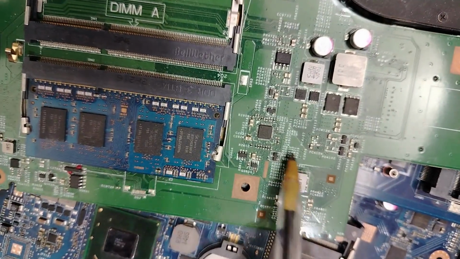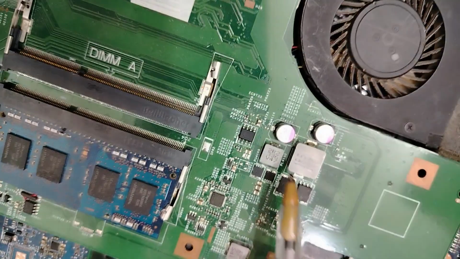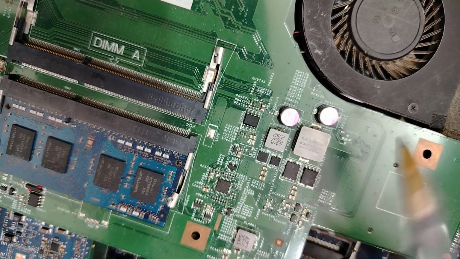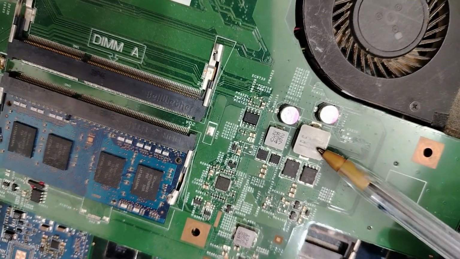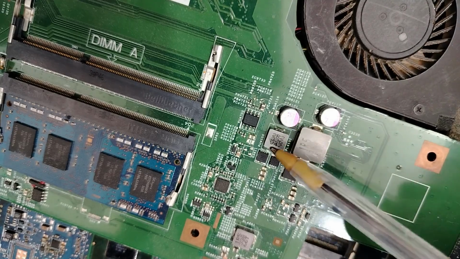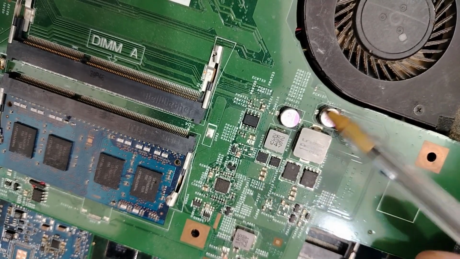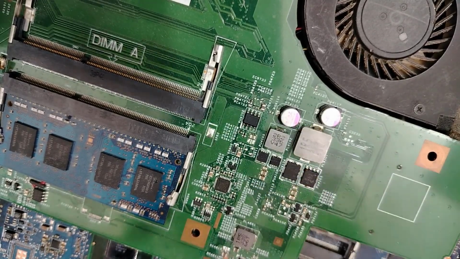So let's summarize this motherboard. We have RAM, we have one inductor next to the RAM slots, which means this is the RAM circuit. We have two duplicated circuits or channels: capacitor, inductor, MOSFETs, capacitor, inductor, MOSFETs. We have ceramic capacitors, which means this is the 5-volt channel, 3-volt channel.